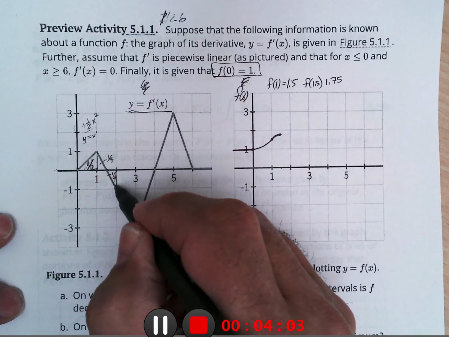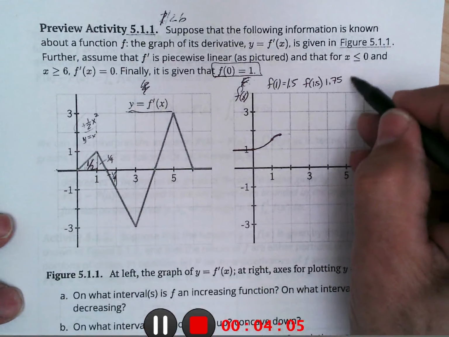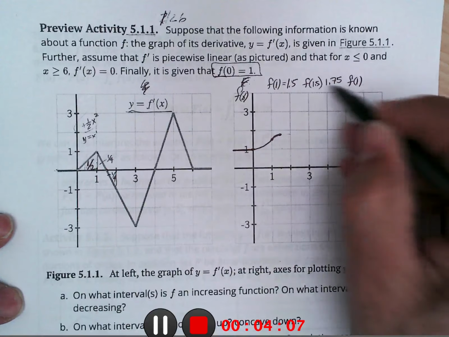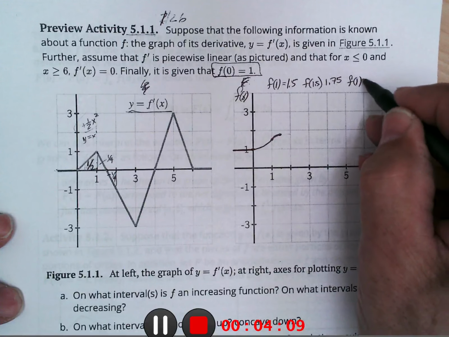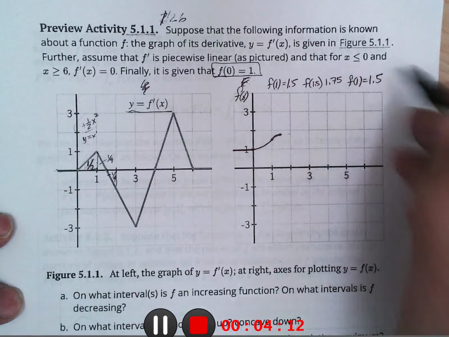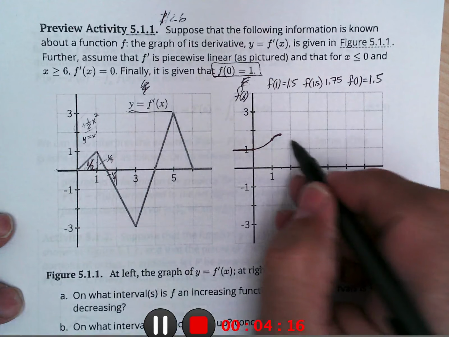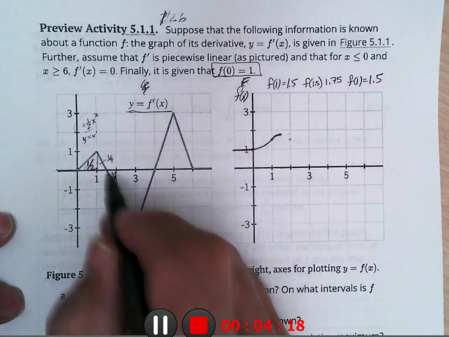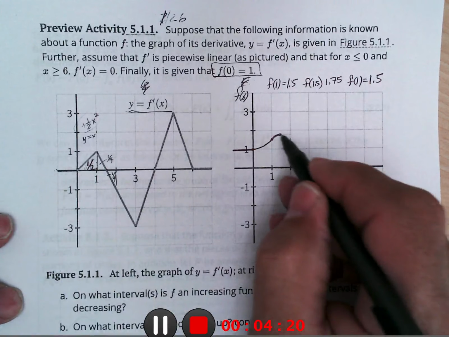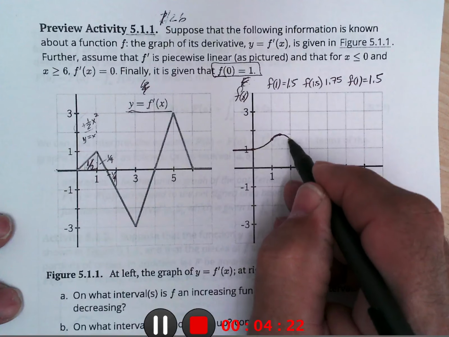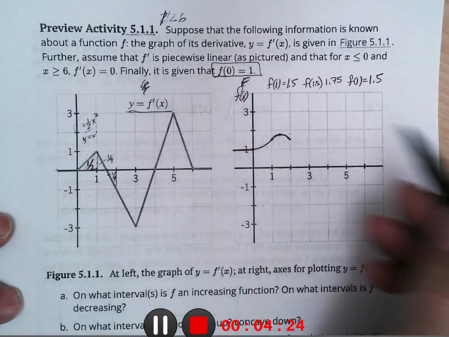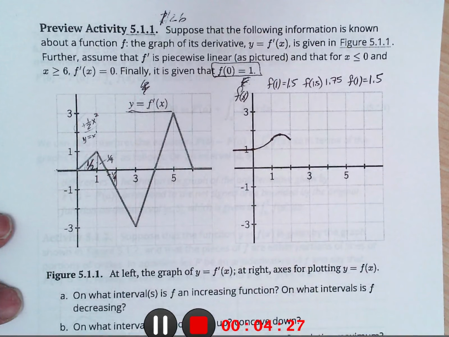So by f of 1, we're back at 1.5, because I have a negative 1/4 to cancel the positive 1/4. And I'm still got a negative slope, so I'm curved down. Parabolic curve down. And I continue parabolic curve down.